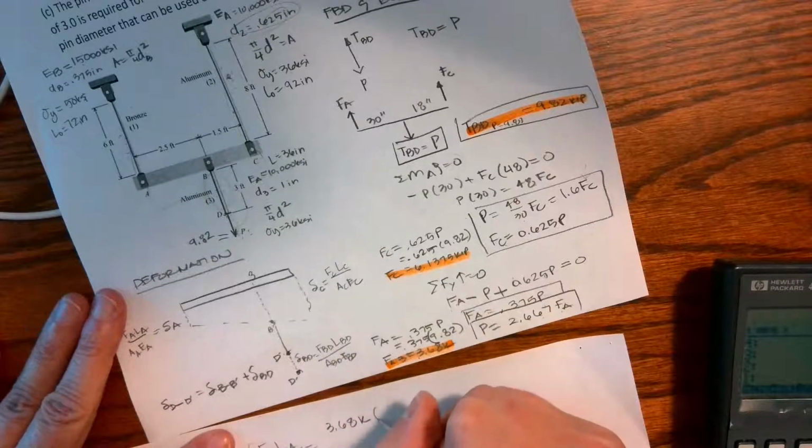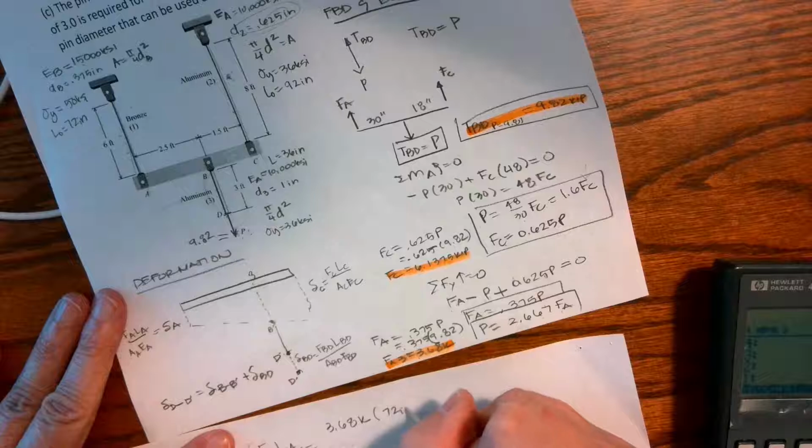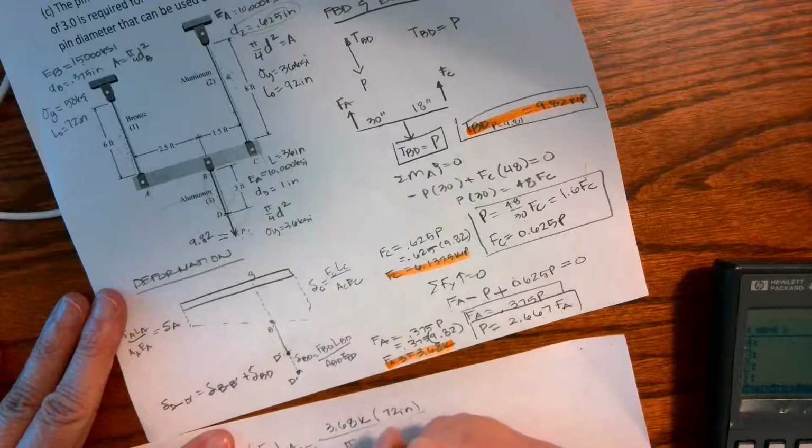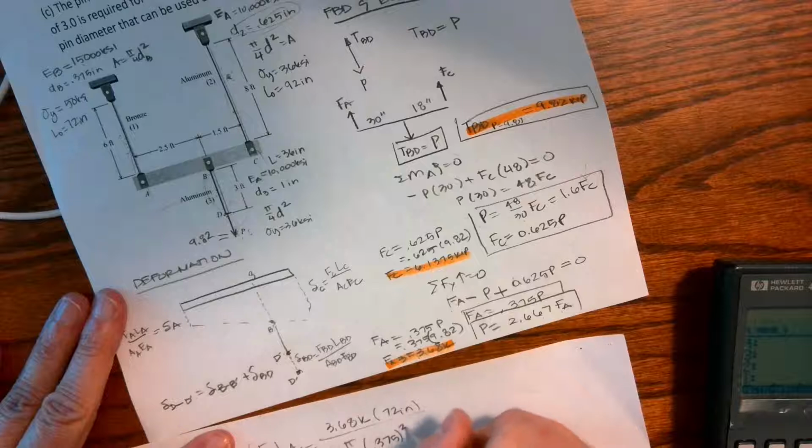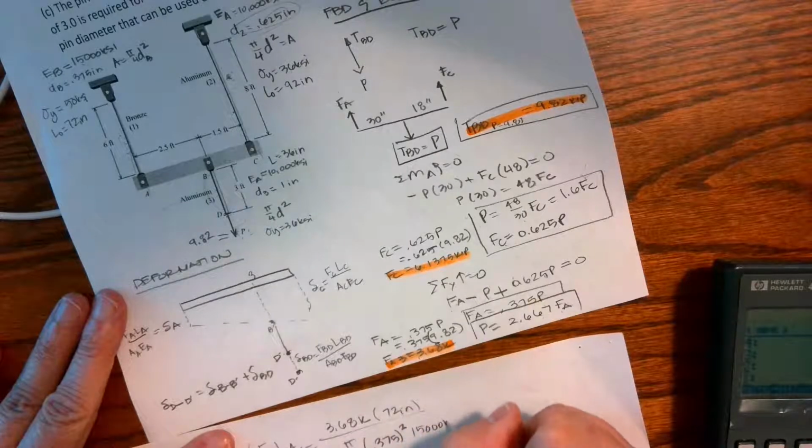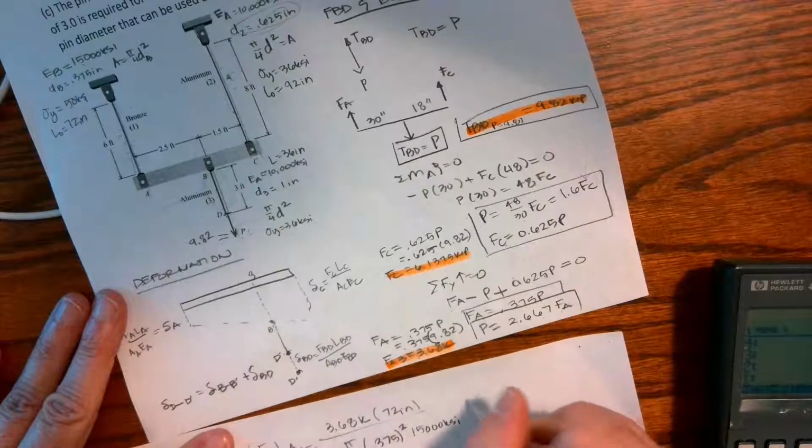My length is 72 inches. My area is pi over 4 times 0.375 squared, and my modulus is 15,000 KSI. So units are all consistent.